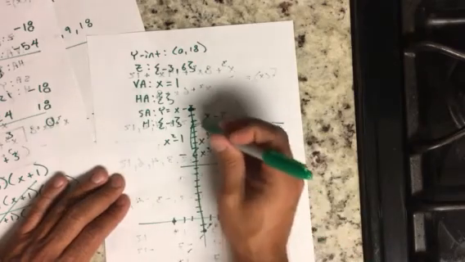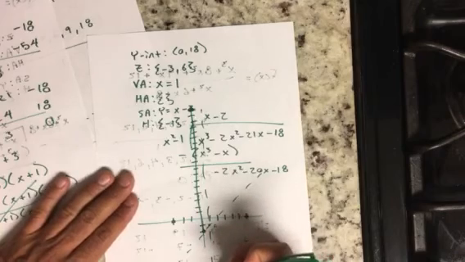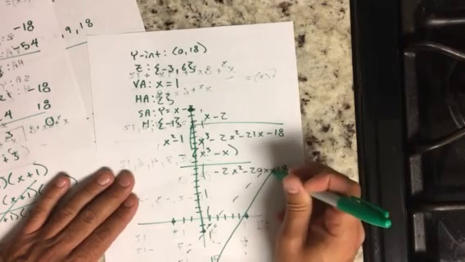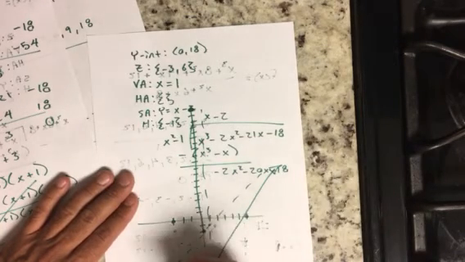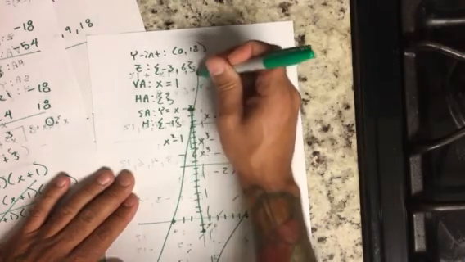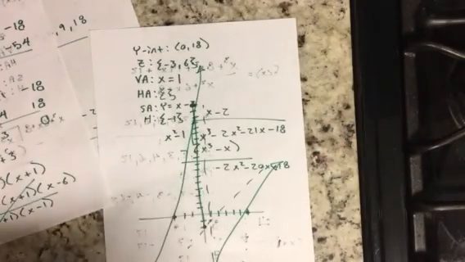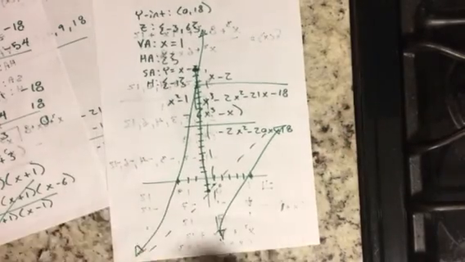Vertical asymptote at x equals 1. So this is going to have to go like this. And this one's going to have to go like this. And that's it. Super easy. Sorry it took me so long.